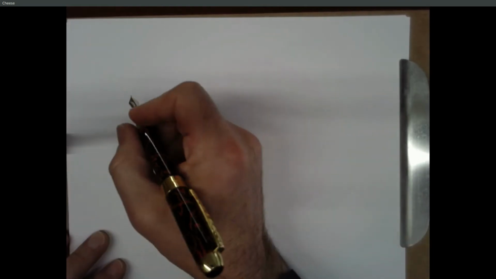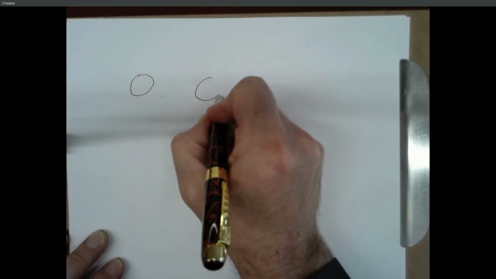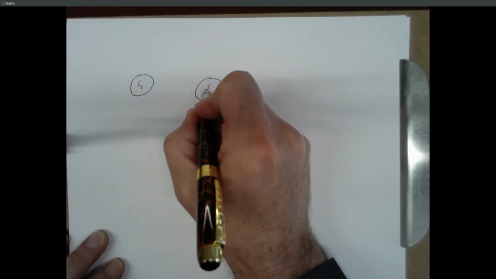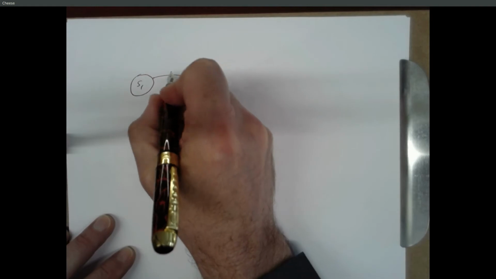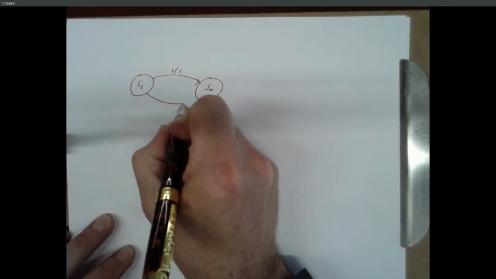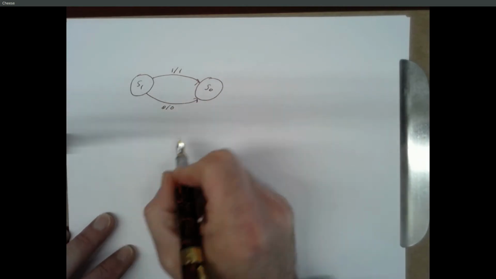All right, you ready to play with some state machines? Always. All right, so we're not going to do state diagrams. We're just going to look at the behavior of state machines. We're not going to do tables. We're just going to do diagrams and get an idea for the kinds of things we can do with state tables.